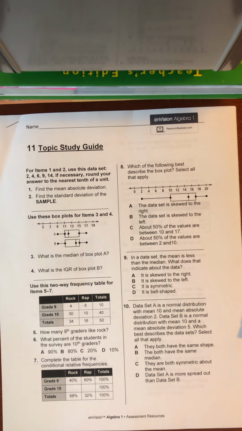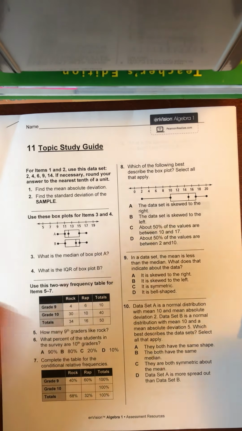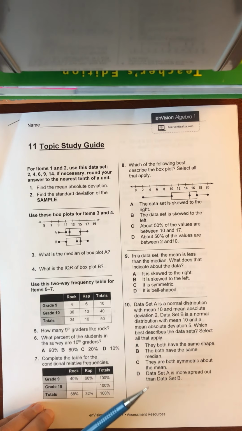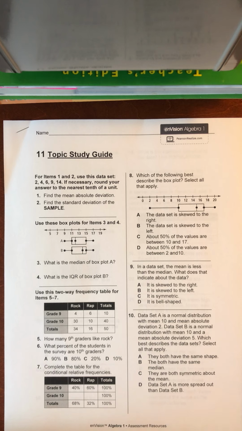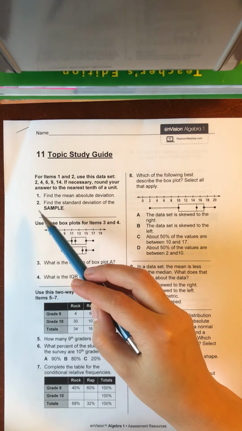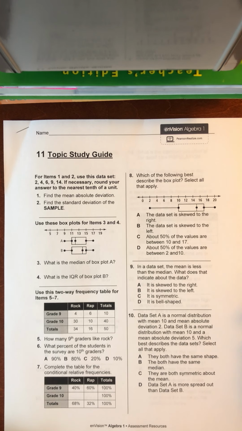Okay, so today we're doing our topic 11 study guide. What you're going to do is get out your graphing calculator and follow along with me. For items 1 and 2, that means numbers 1 and 2, use this data set: 2, 4, 6, 9, 14. If necessary, round your answer to the nearest tenth of a unit. Number 1 says find the mean absolute deviation.